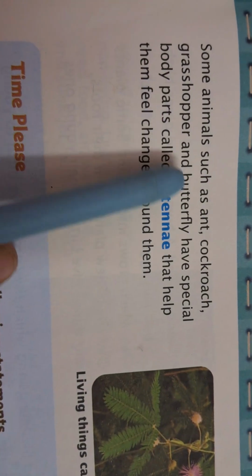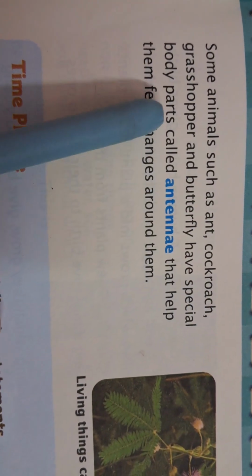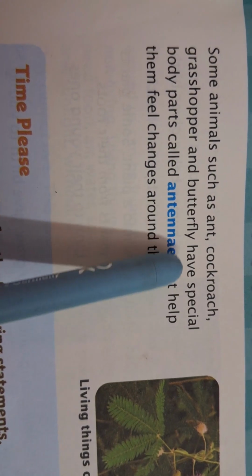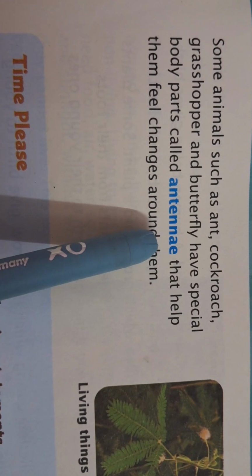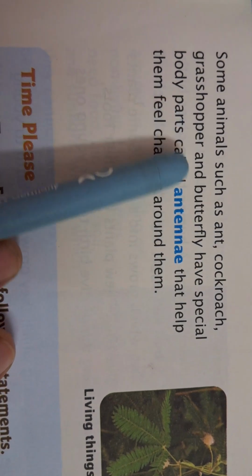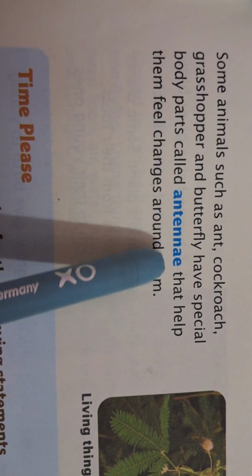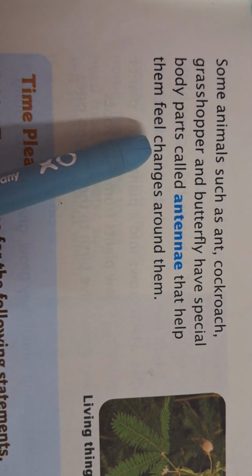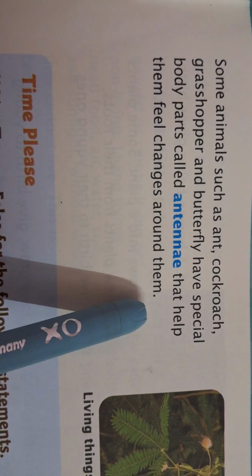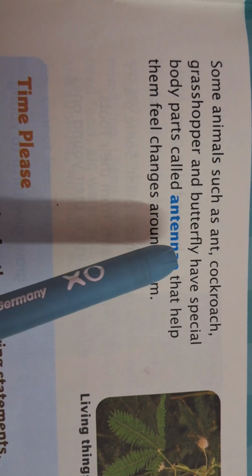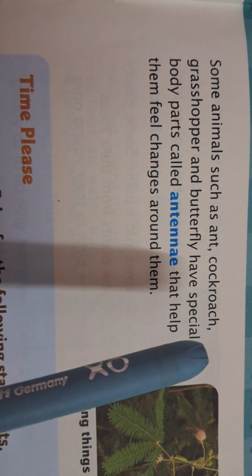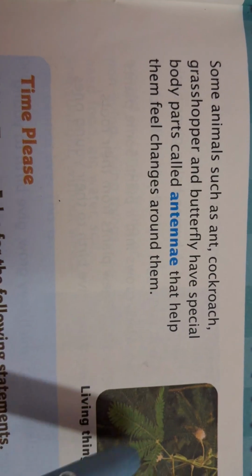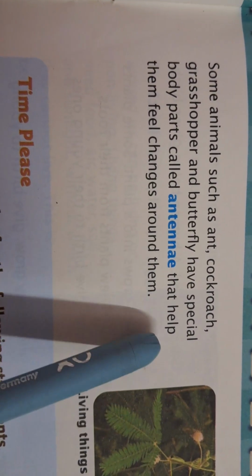Next comes, some animals such as ant, cockroach, grasshopper, and butterfly have special body parts called antennae. So like cockroach, ant, grasshoppers, butterfly, these have antennae that help them feel changes around them. Near their eyes, we have what we call the antennae. Two antennae will be there.